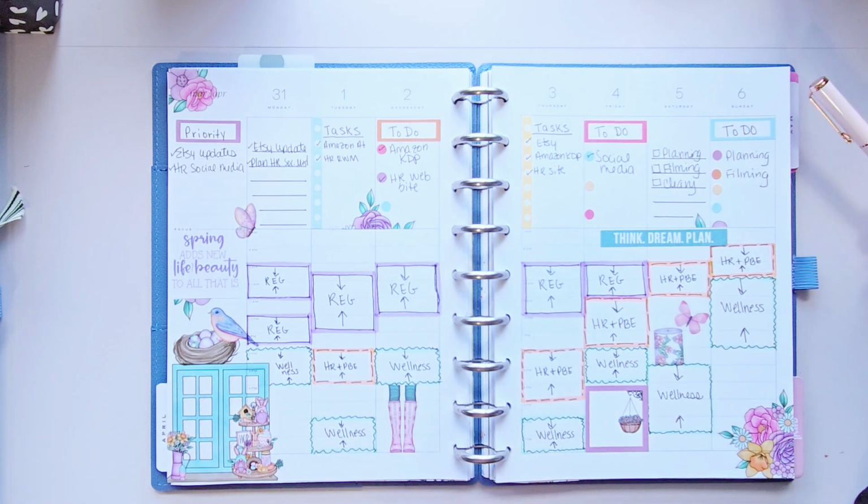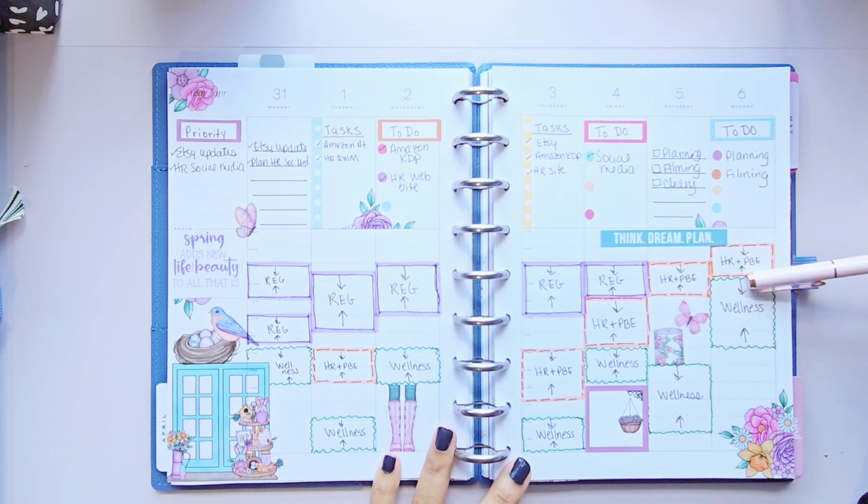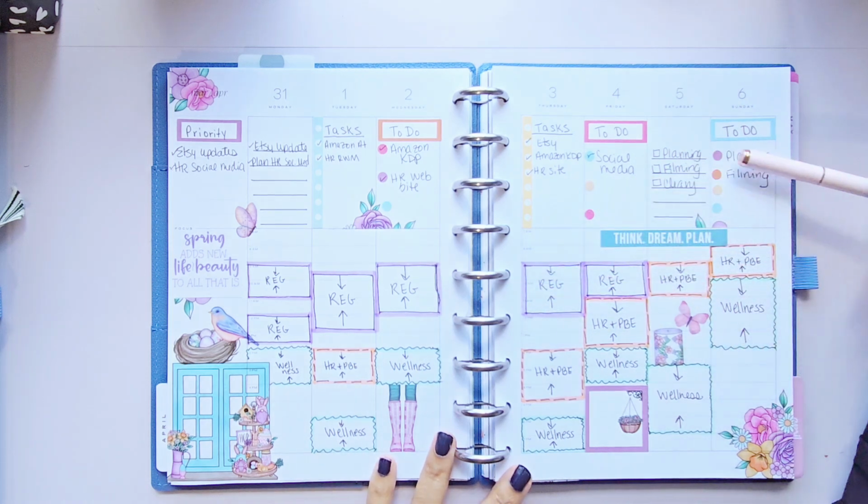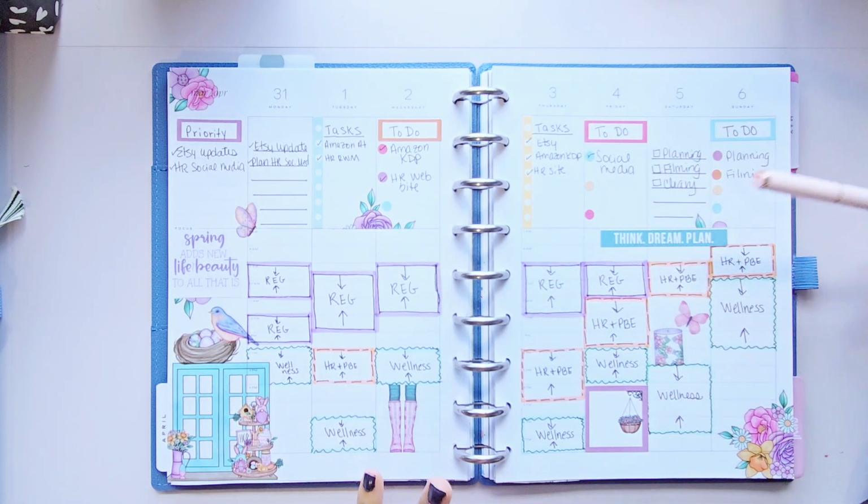In my catch-all, I really don't do memory keeping or journaling. I do have a couple of planners that I will start doing more of that after June, after this quarter, but I don't really do that in my catch-all, if I'm honest with you. This is just a place where I keep track of what I need to do, and I check it off as I have done it.